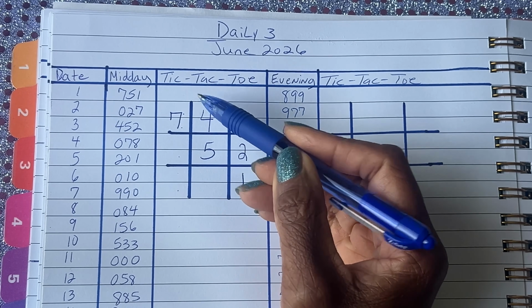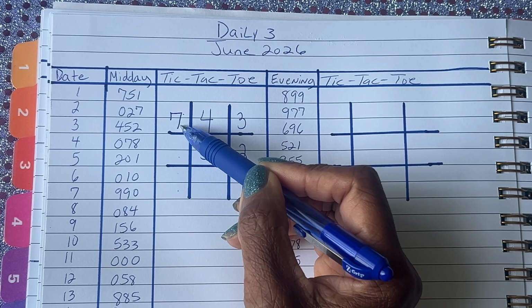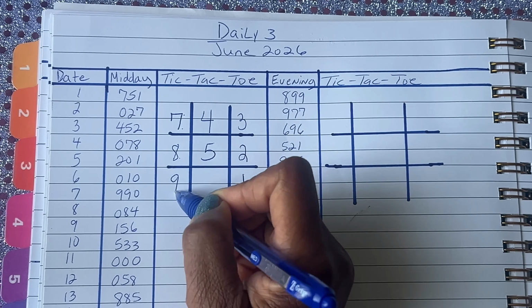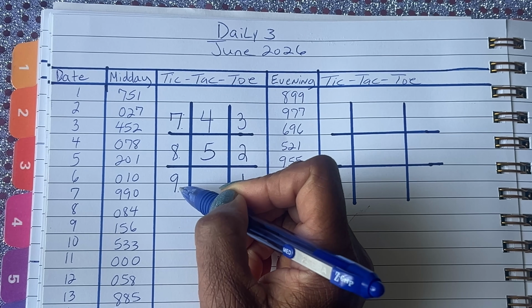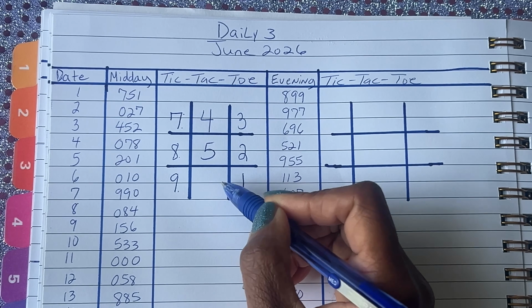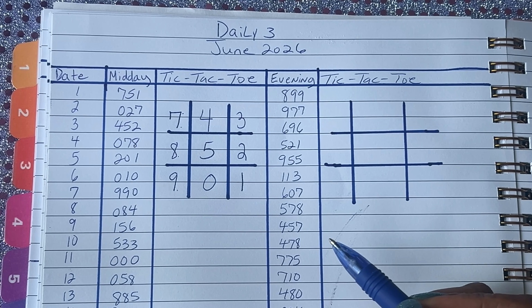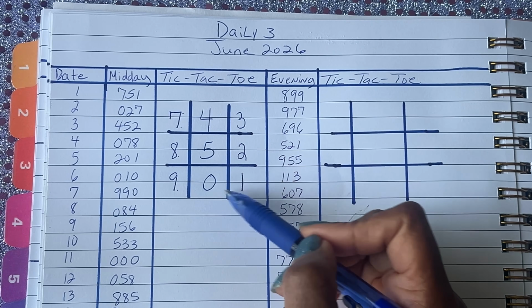So I'm going to start at 7 and count up. 8, 9, and put 10 in the next grid, but we're going to drop the 1 and put only 0. That's lottery math. Now that the grid is completed, I will begin to write down the different patterns.